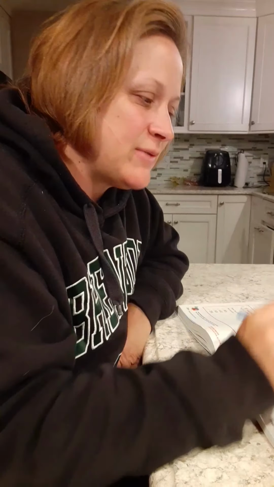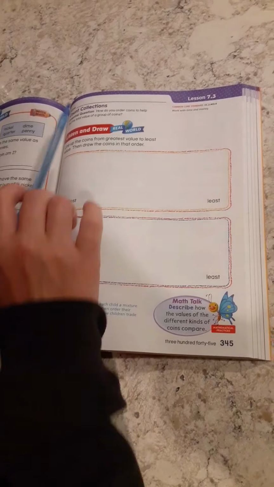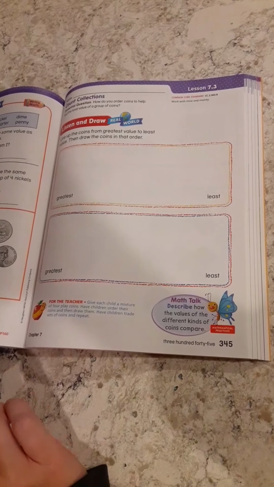Everyone, today we're going to be doing math lesson 7.3. 7.3 is on page 345. So you're going to get your book ready. And today we're going to work on our essential question, which is: how do you order coins?